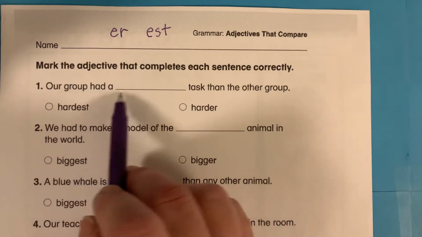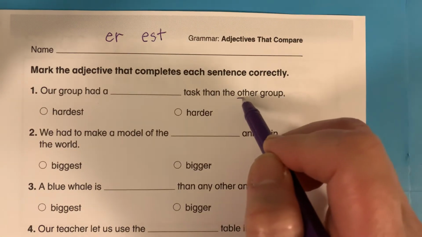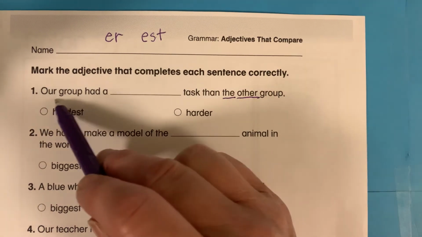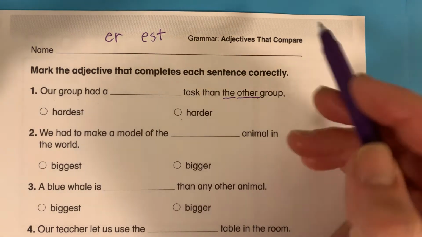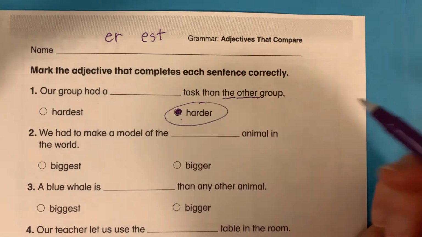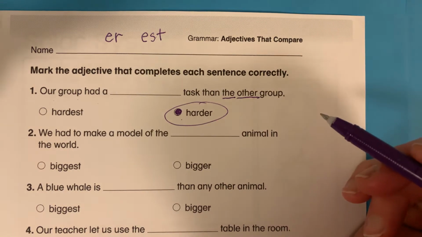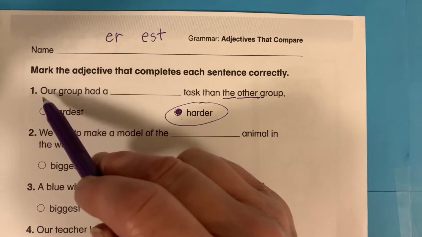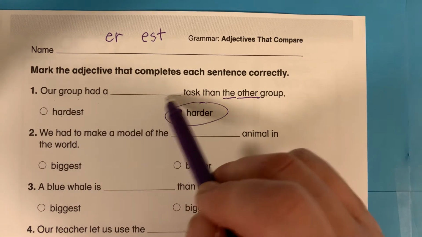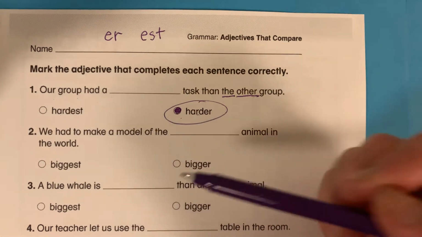Our group had a blank task than the other group. So it looks like they're only talking about one other. And so our group had a harder task than the other group. So harder is the right answer. You could fill in that dot or you could circle it. If it said the other groups, you would know that you were comparing to more than one, so you would have chosen hardest. Our group had the hardest task of all the groups. But since you're just comparing one, you say harder.